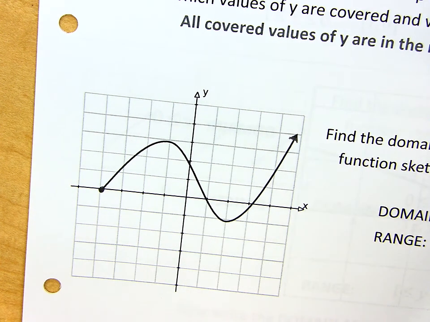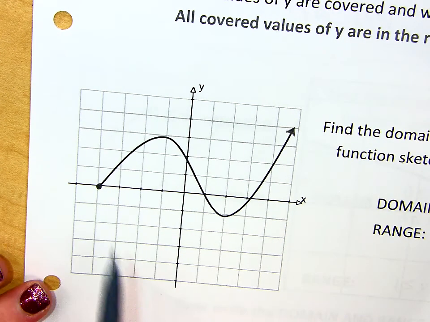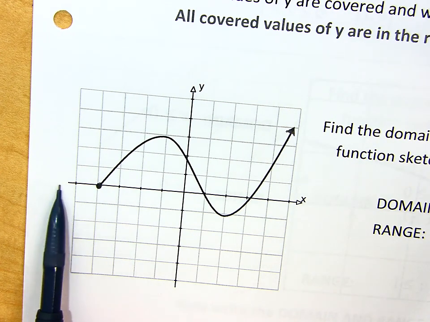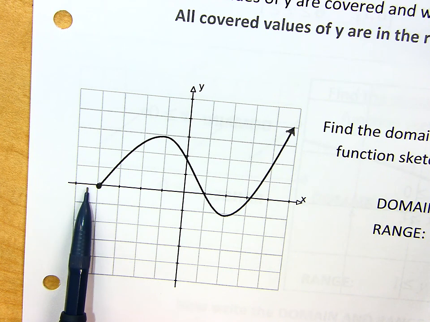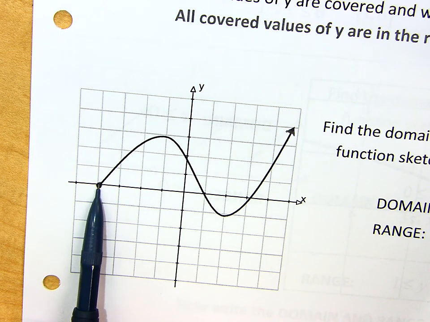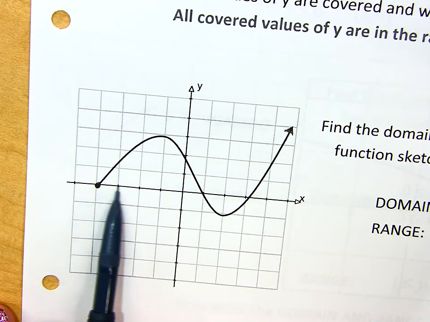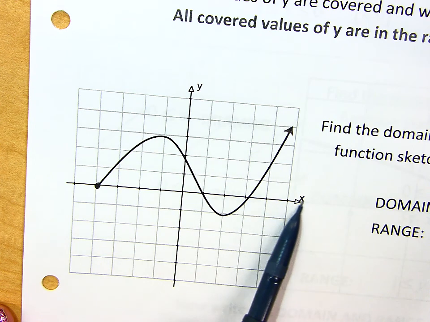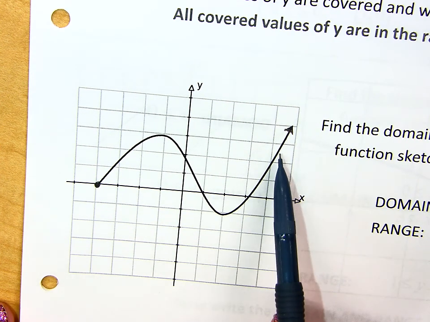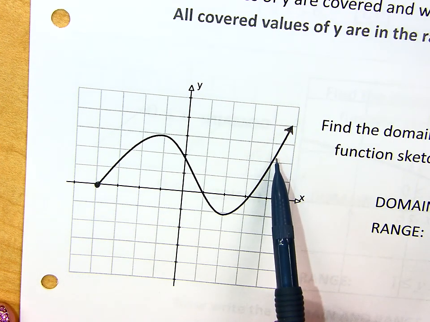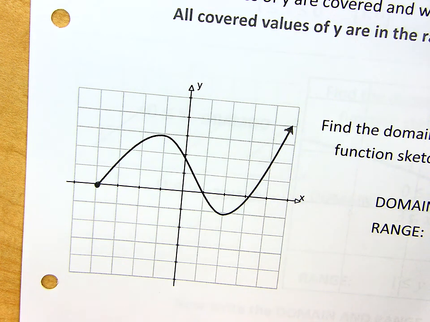It just goes, okay? So if I want to look at the domain, I go left to right. Nothing's happening here. Nothing's happening here. Here's the first x value that I actually have. And then won't all of the x values in this direction eventually be covered by this graph? So in other words, when I want to evaluate this function when x is 2, there will be an answer, won't there?